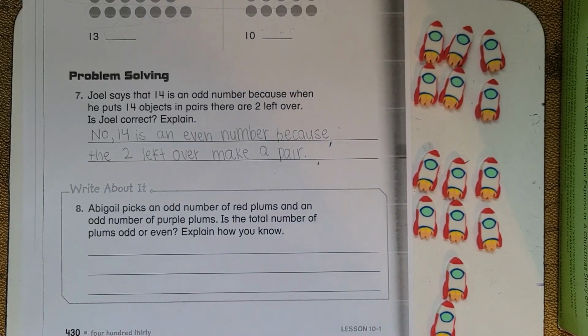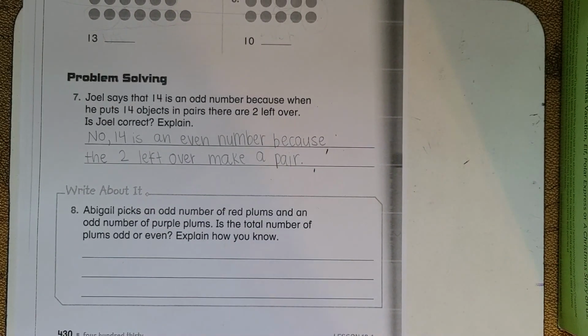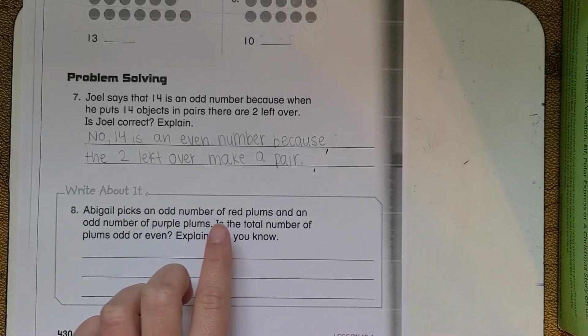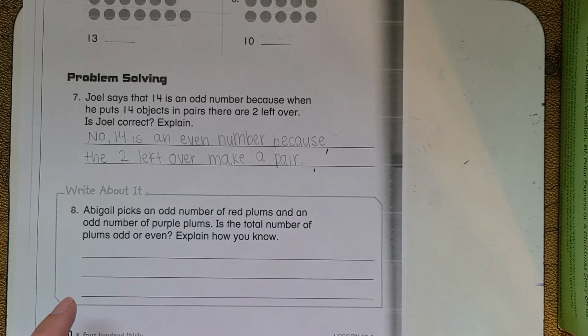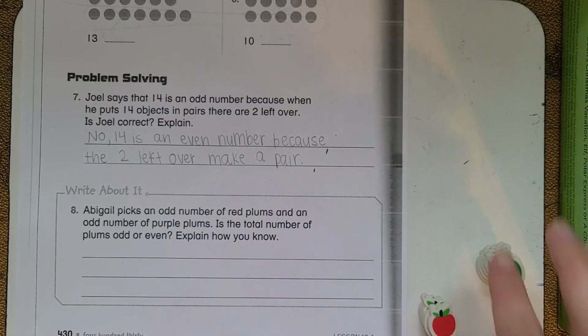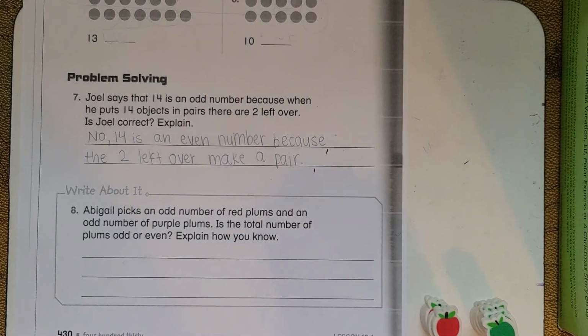Now we're going to come down here and do our write about it. It's just another word problem that we're going to solve. So it says, Abigail picks an odd number of red plums and an odd number of purple plums. Is the total number of plums odd or even? Now I don't have plums, but I do have little apples, and I don't have purple ones, but I do have green ones. So we're going to model this with our little apple erasers.